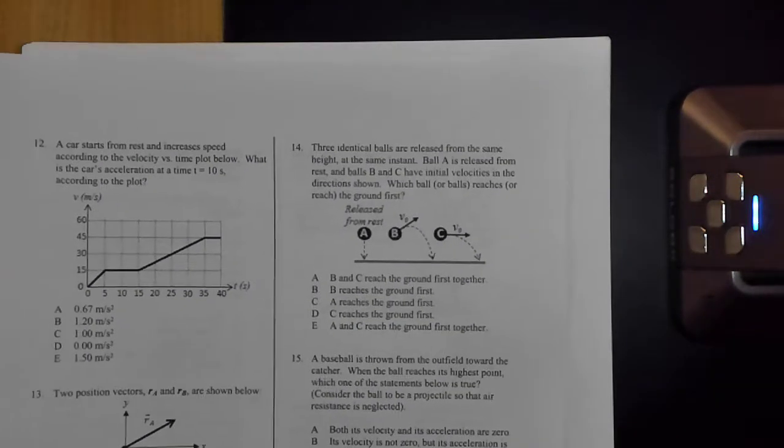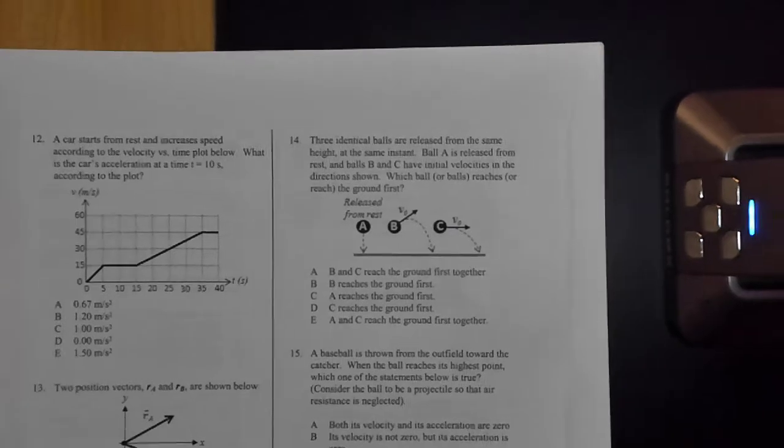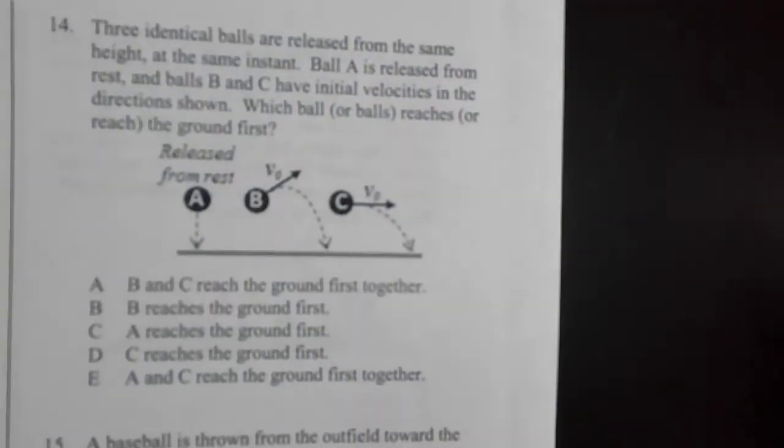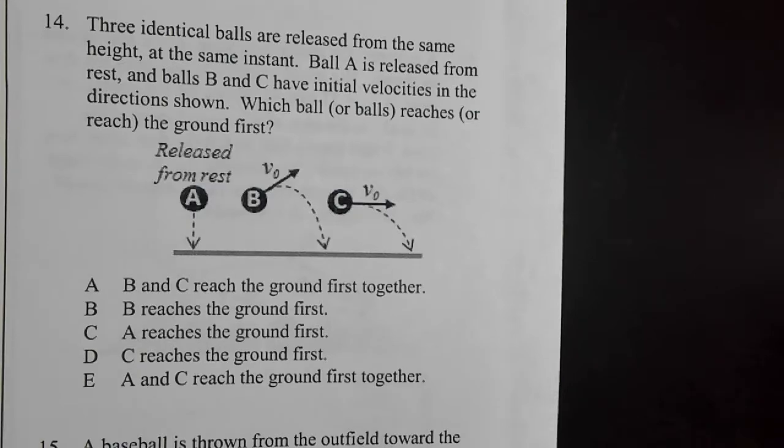All right, let's choose a problem here. Let's do number 14 here, from the practice problems. I'll zoom it up for you, and then do the autofocus. Get this thing out of the way.